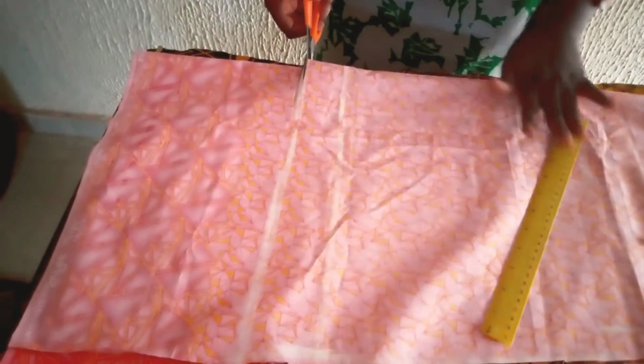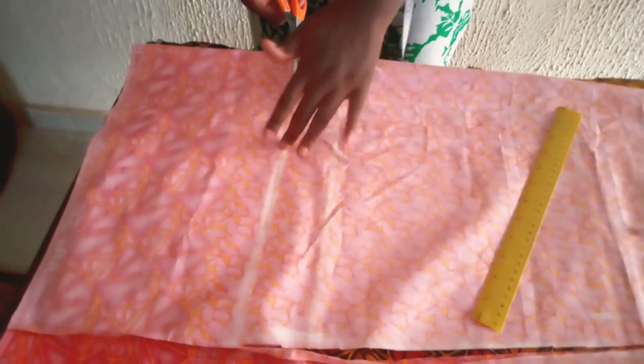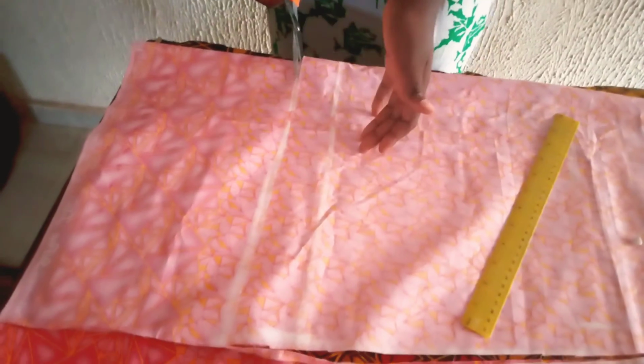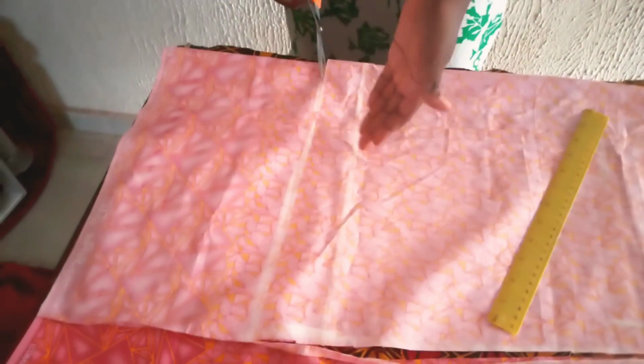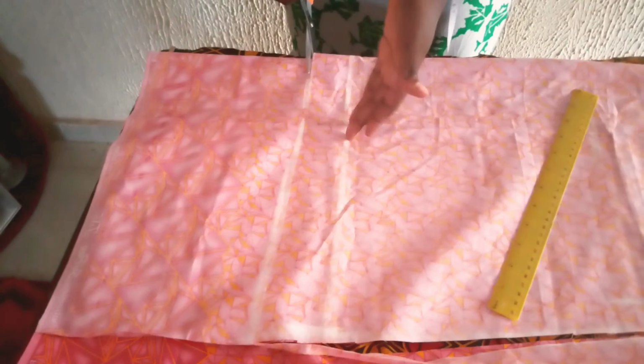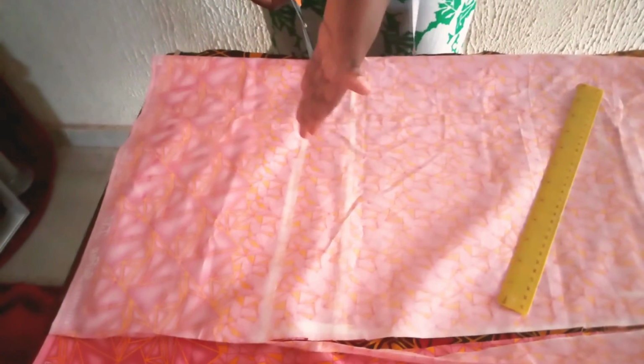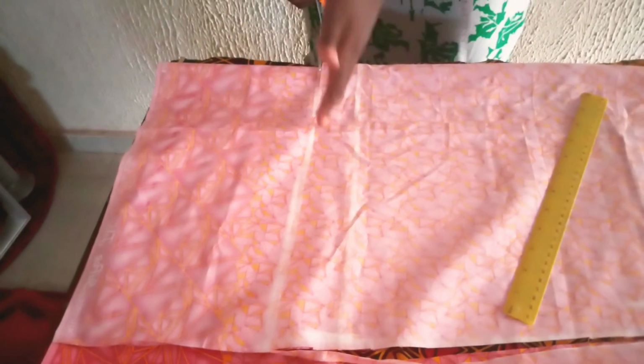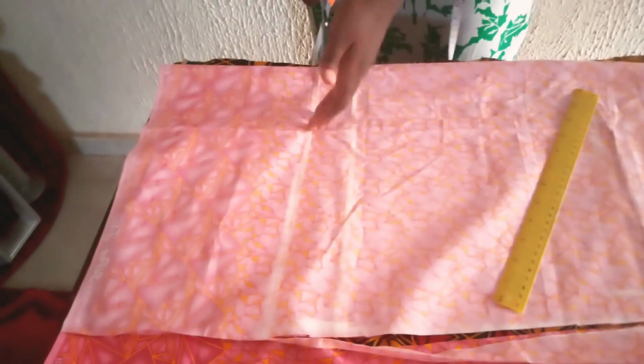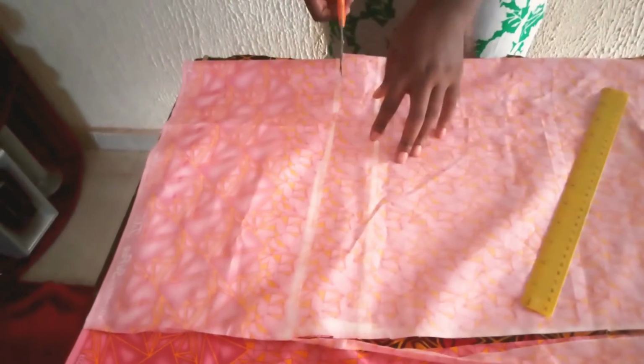Now remember, we have 2 lines at the end of the gown for the gown length. Remember, this is the initial gown length, the measurements for the gown. This one is for what? The allowance for folding in. So don't forget, don't start by cutting the first one, cut the second one.